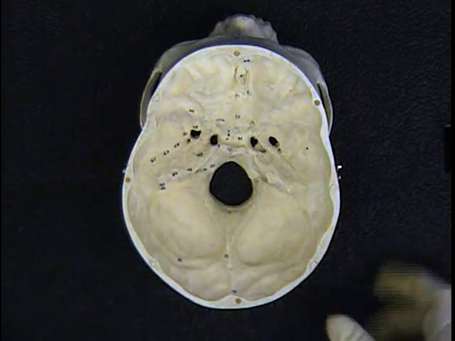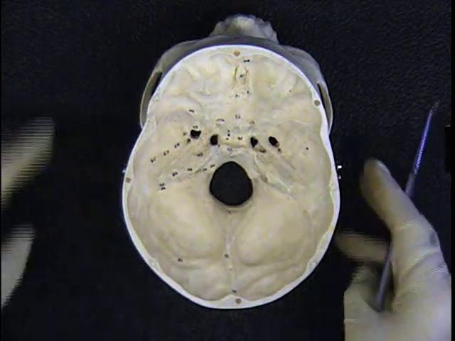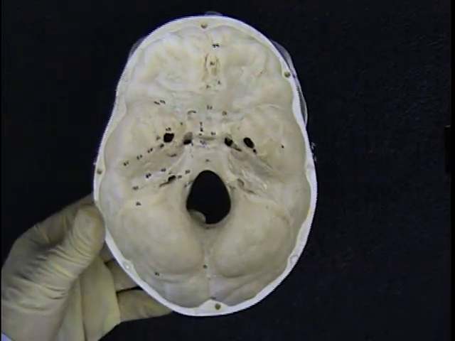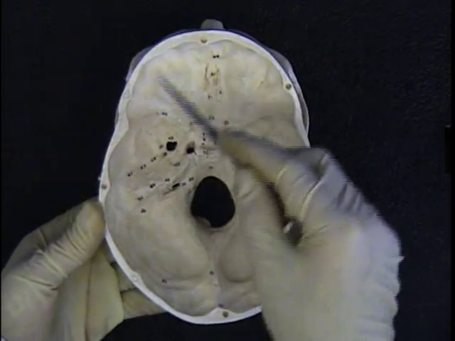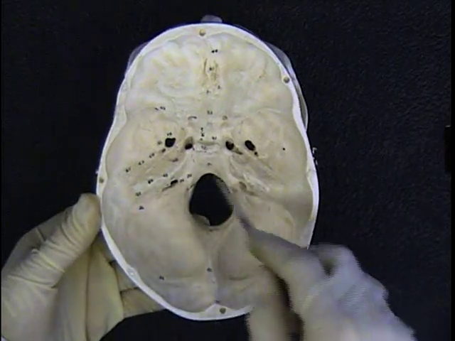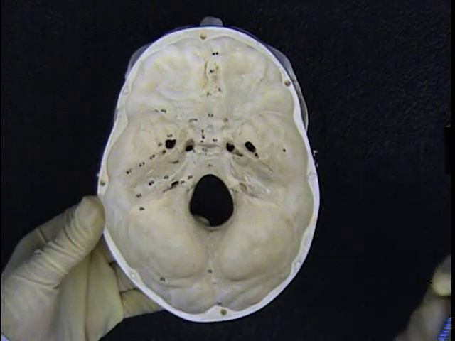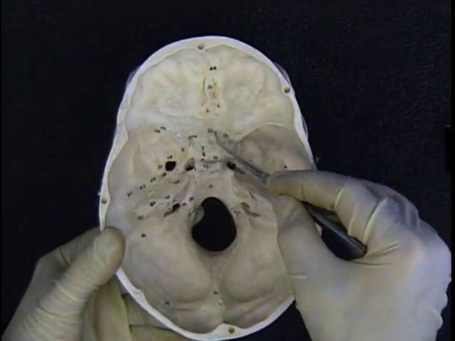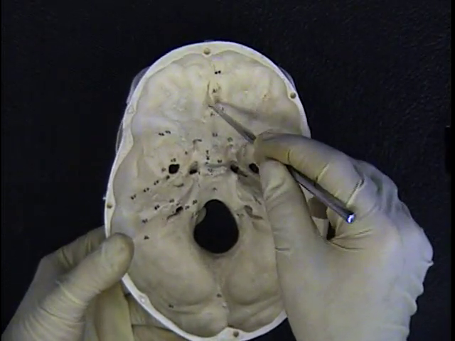We'll now look at the floor of the skull and discuss the features of the floor and the different foramina. First, the floor of the skull is divided into three different segments: the anterior, middle, and posterior cranial fossa. The anterior cranial fossa is what houses the ethmoid bone, and the ethmoid bone is what houses the cribriform plate.